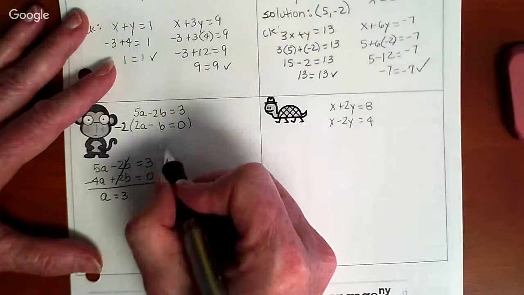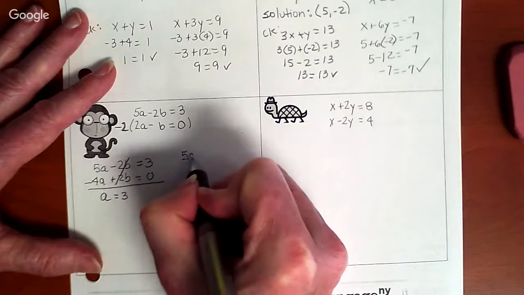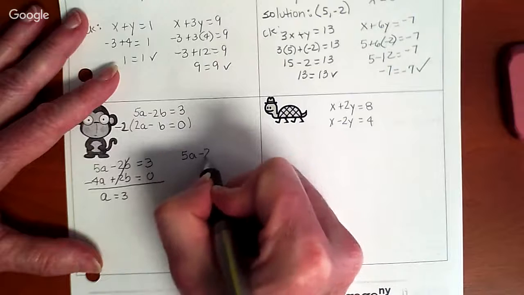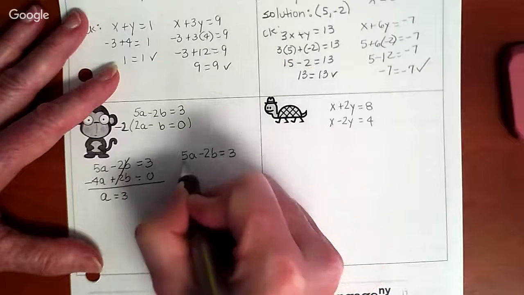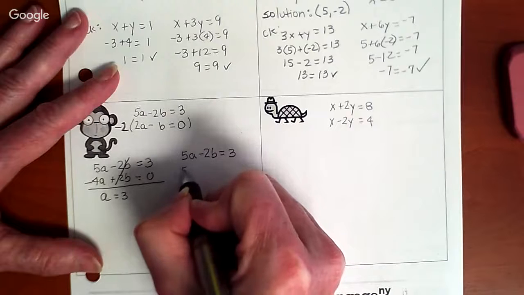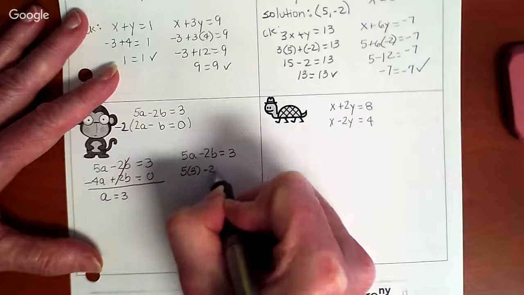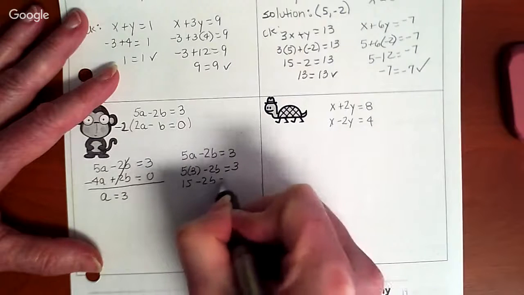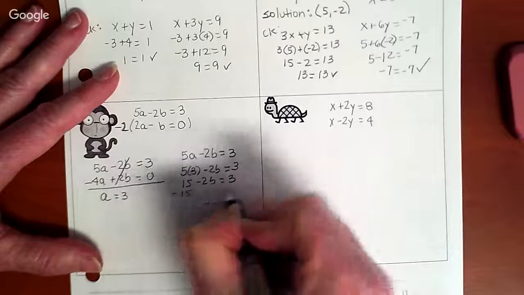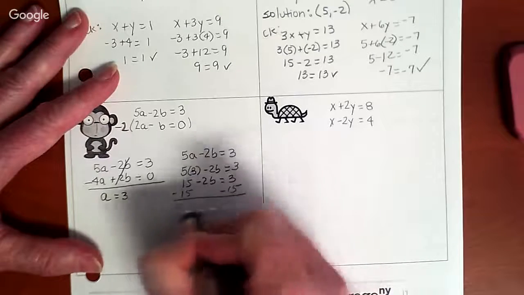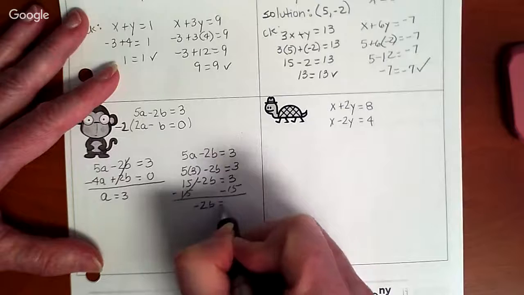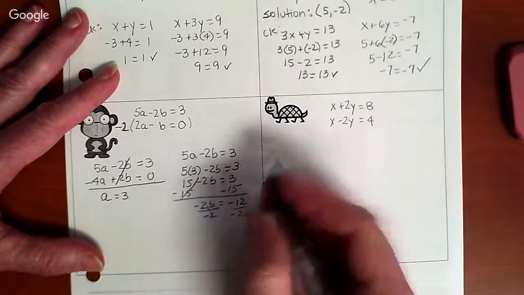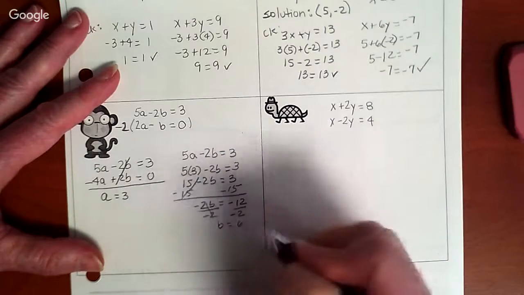So now I have 5a minus 2b equals 3. 5 times 3 minus 2b equals 3. 15 minus 2b equals 3. Subtract 15 from both sides. Minus 2b equals negative 12. Divide by negative 2. So b equals 6.